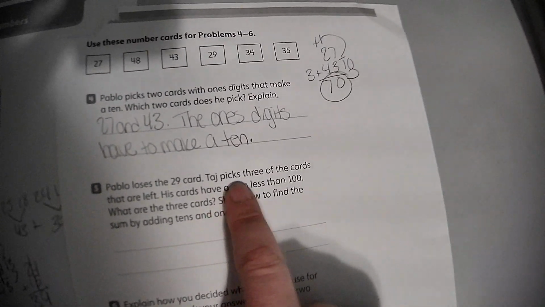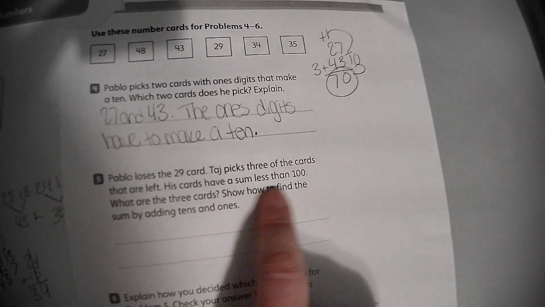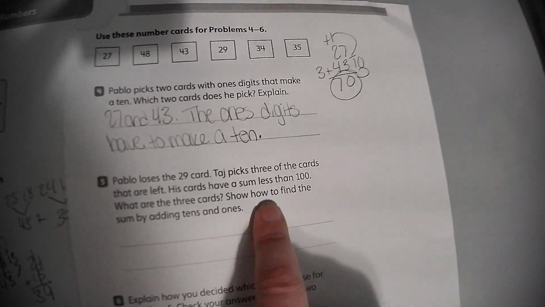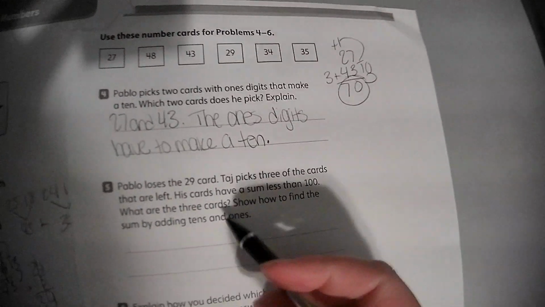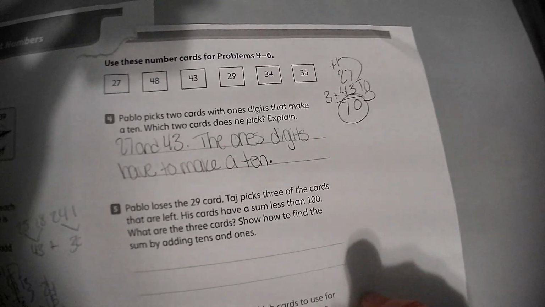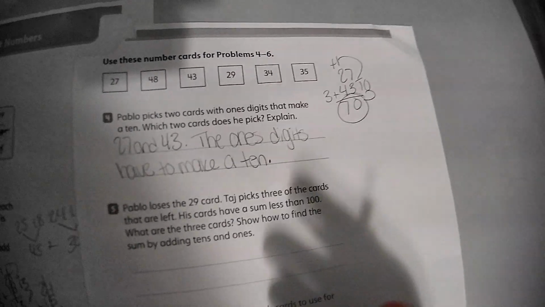Pablo loses the 29 card. Taj picks 3 of the cards that are left. His cards have a sum less than 100. What are the 3 cards? Show how to find the sum by adding the 10s and the 1s. So, for this problem, you cannot use 29, but you have to have 3 cards that are less than 100. This one, I would go with the smallest numbers you can.